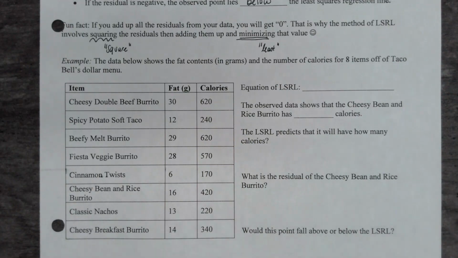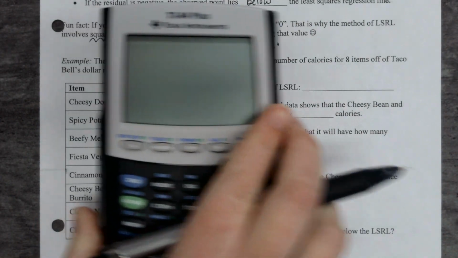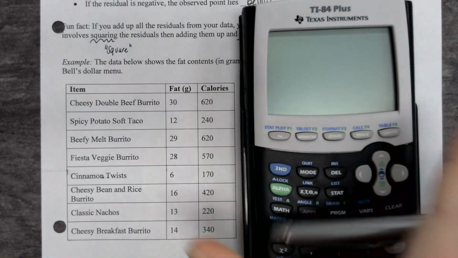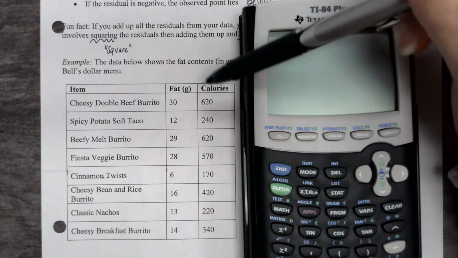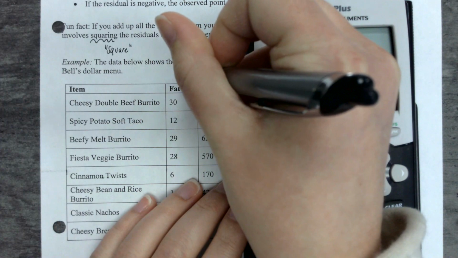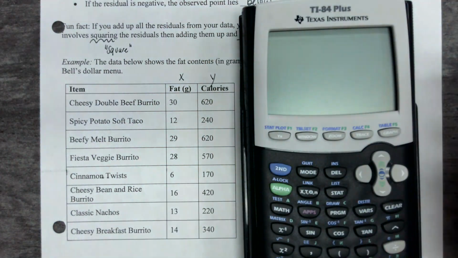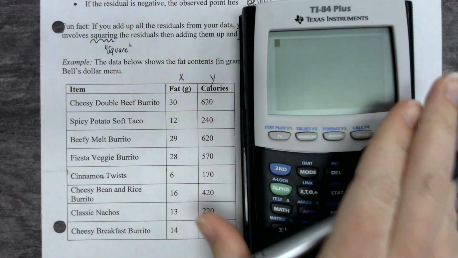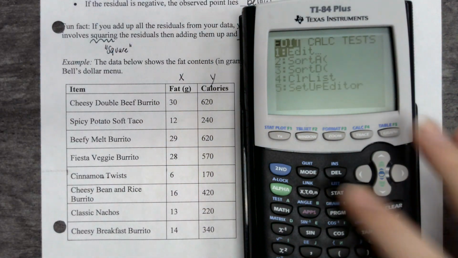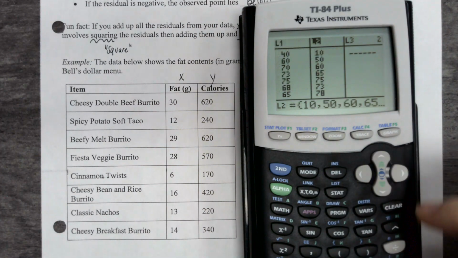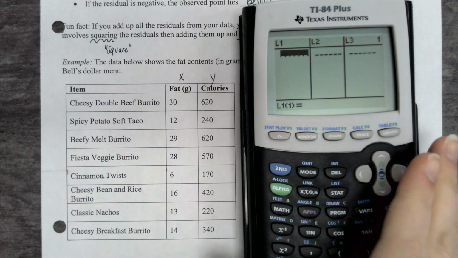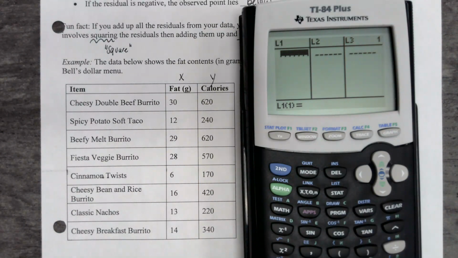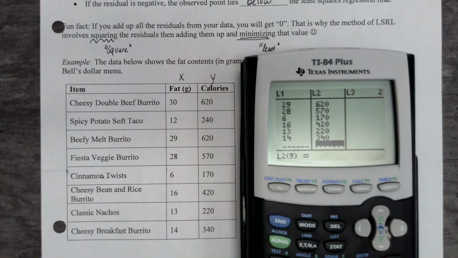So the very first thing you have to do is get your handy dandy calculators out. We need to type all of our data into list 1 and list 2. We're going to see if the fat content is going to explain our calories. So our fat is going to be our X, and our calories is going to be our Y. Go ahead and take a minute. Remember, you have to hit Stat, Edit to clear out your list. You scroll up to L2, hit Clear, Enter. Scroll up to L1, Clear, Enter, and it deletes all the data that's there. So go ahead and pause the video and do that right now.